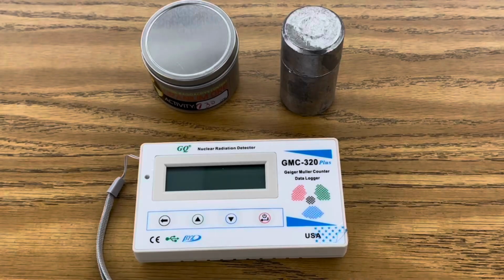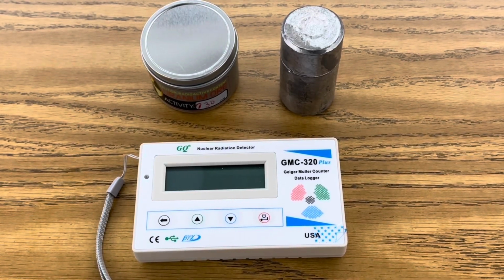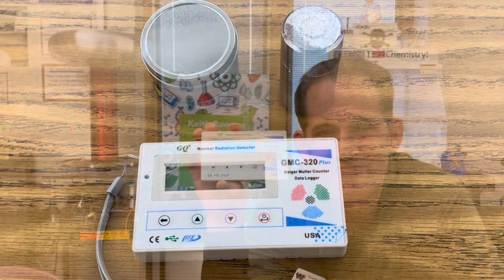Today I want to show you how to detect radiation levels from some samples of uranium-238 with my digital Geiger counter. Check this out. All I'm using in this investigation is my digital Geiger counter and some samples of uranium-238.